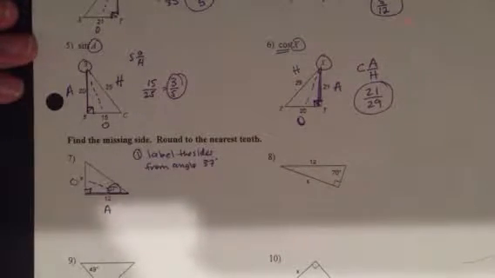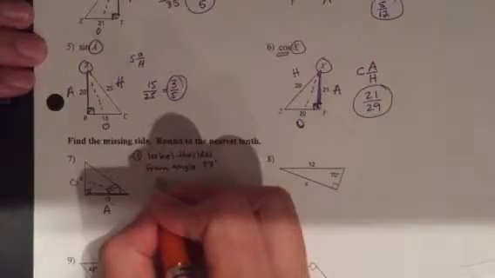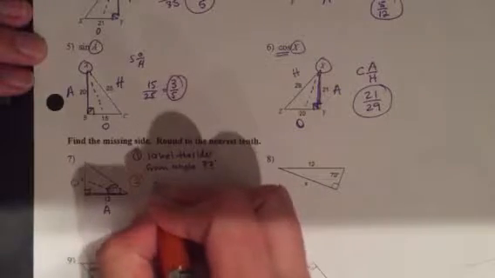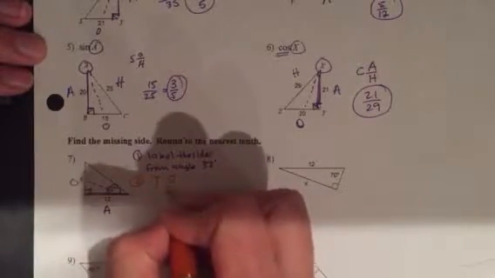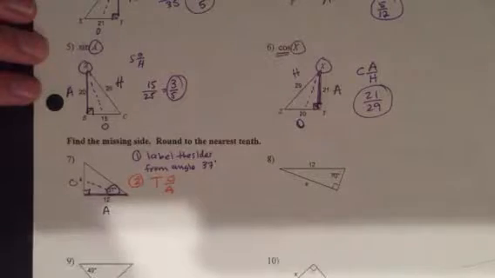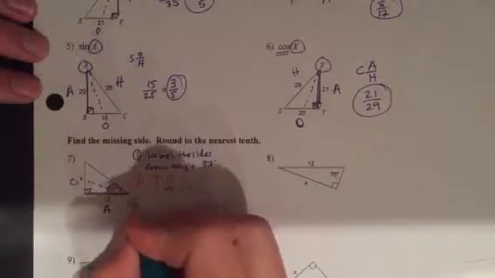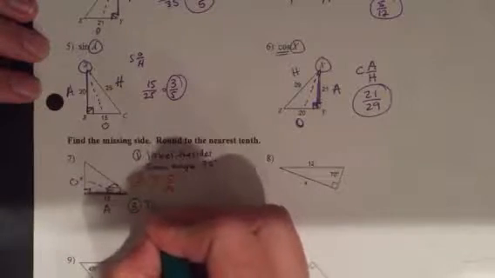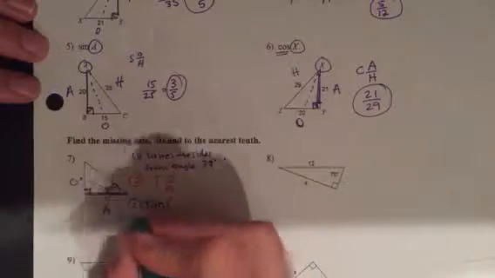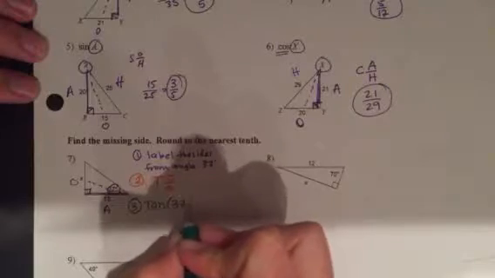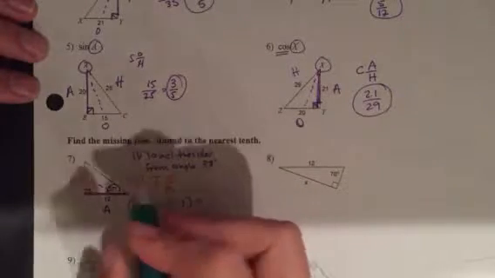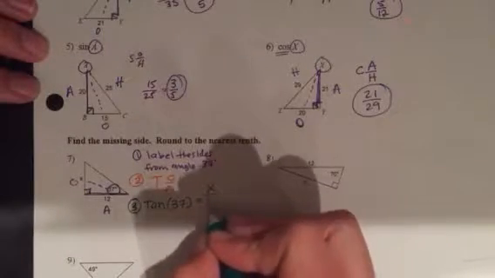Now, because we have O and A, that means we have to use TOA. So to set up my equation, I'm going to use tangent of the angle 37 equals O over A, x over 12. So this is what we did last time. Now we're going to take it one step further.